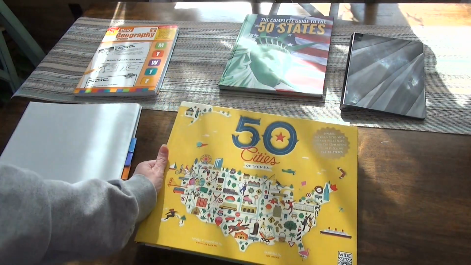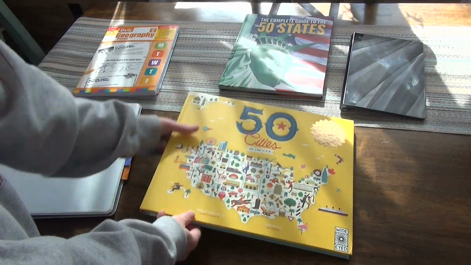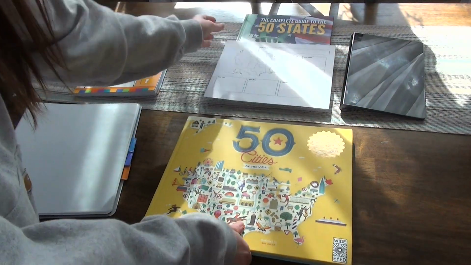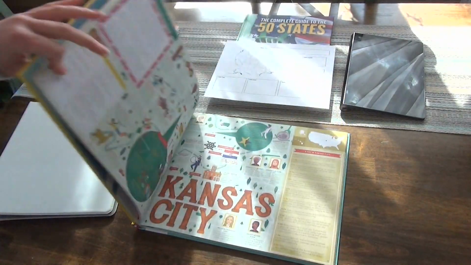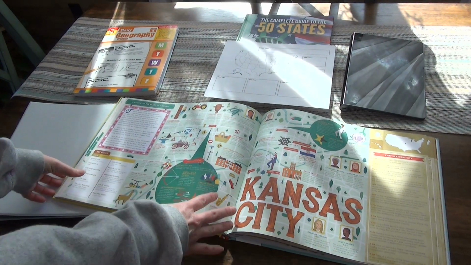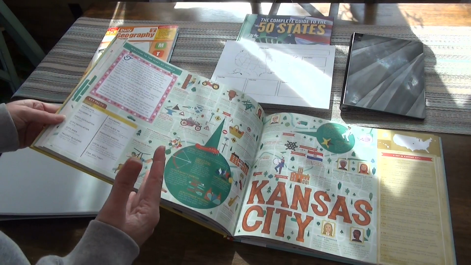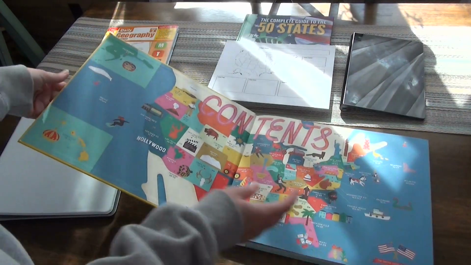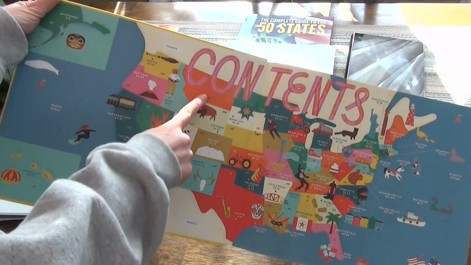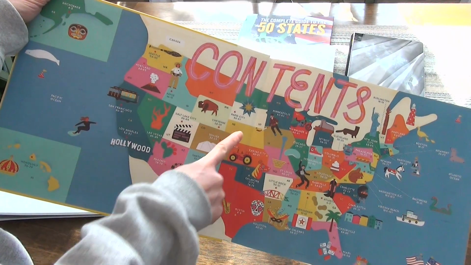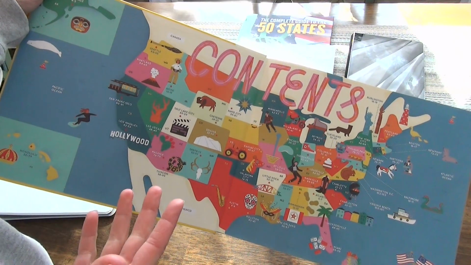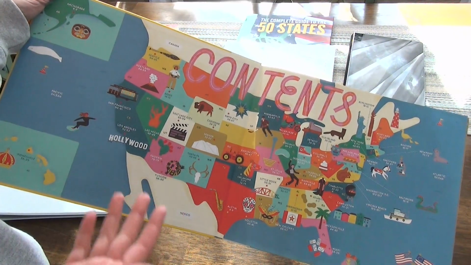Then I also had this book, which is the 50 Cities of the U.S., by Wide-Eyed Books. Normally, I love Wide-Eyed Books, but this is not one I would buy again, so I'm definitely not recommending this, but I just want to show you what we are using. This shows some cities out of the 50 states, and it's not even every single state that is represented, which is kind of a bummer. You'll notice Montana doesn't have anything on there, Nebraska doesn't, Iowa doesn't.